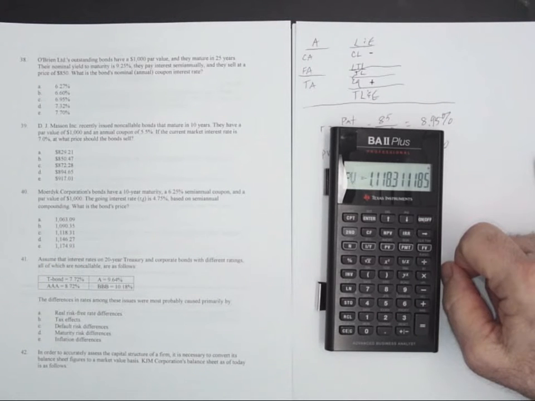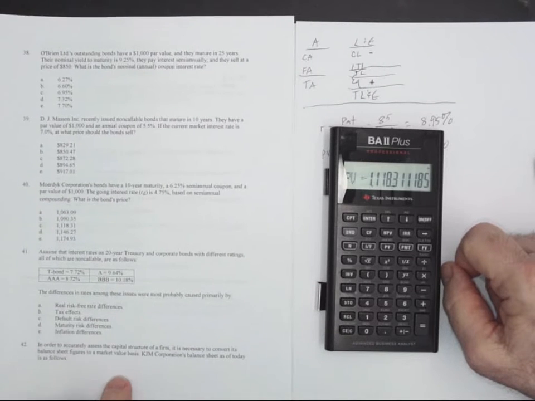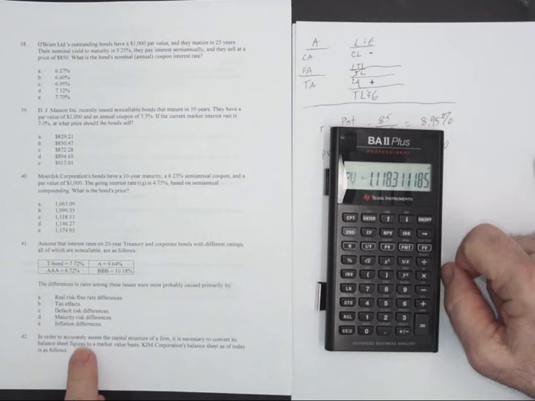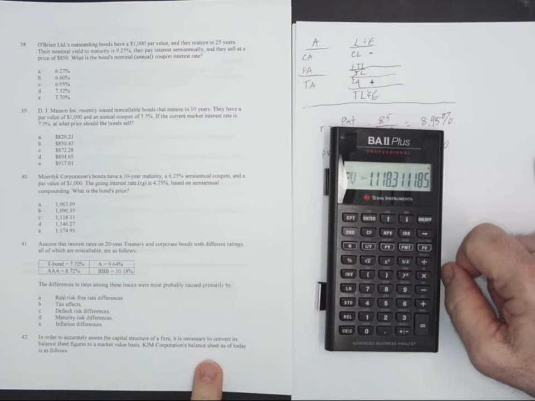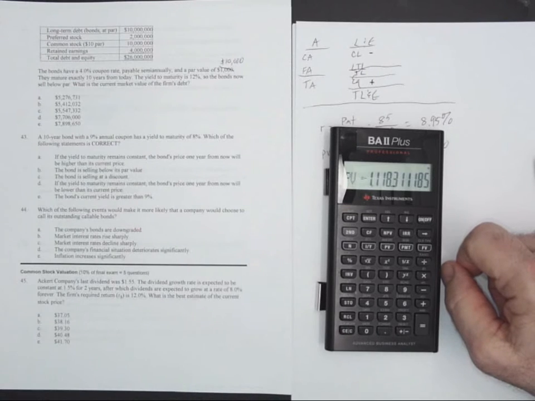Okay, the next one is 42. In order to accurately assess the capital structure of a firm, it is necessary to convert its balance sheet figures to a market value basis. KJM corporate balance sheet as of today is as follows.